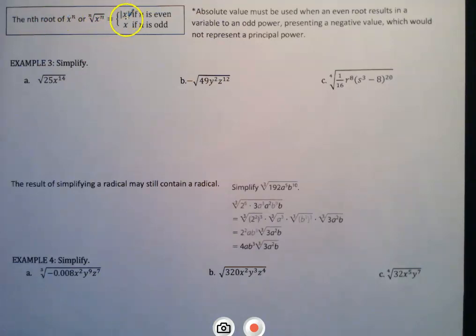So it is going to be the absolute value of x if n is even, and it's going to be x if n is odd. So here's the thing. The absolute value must be used when an even root results in a variable to an odd power, presenting a negative value, which would not represent the principal root.